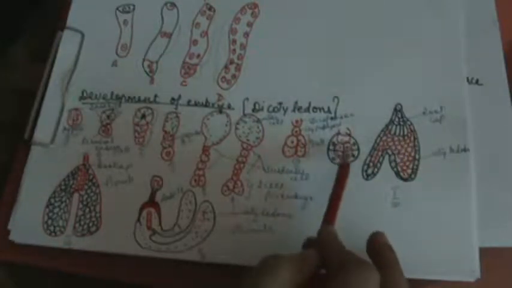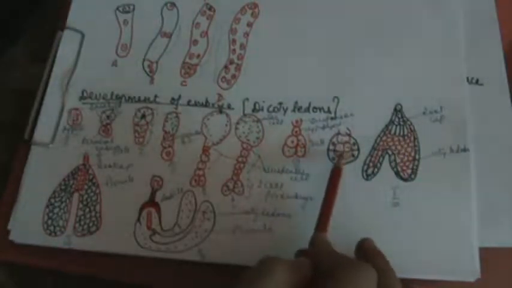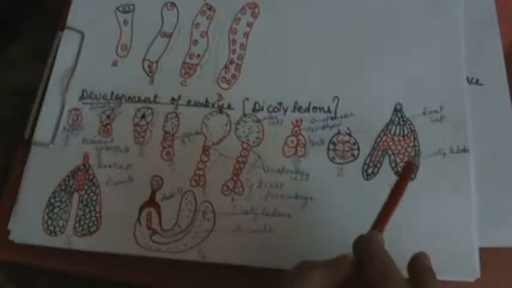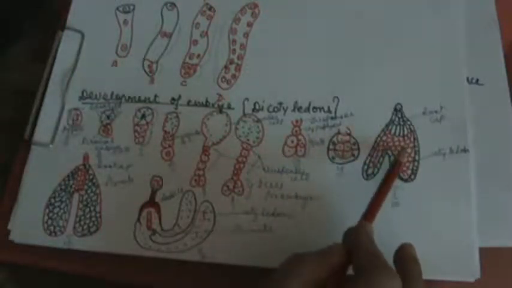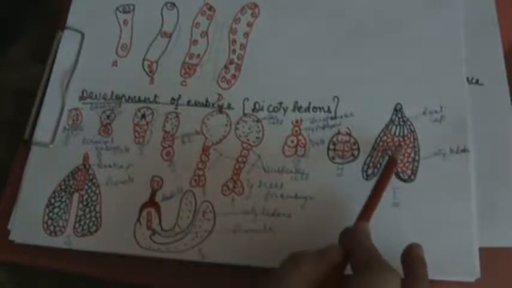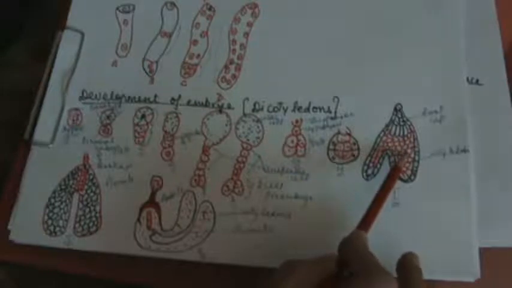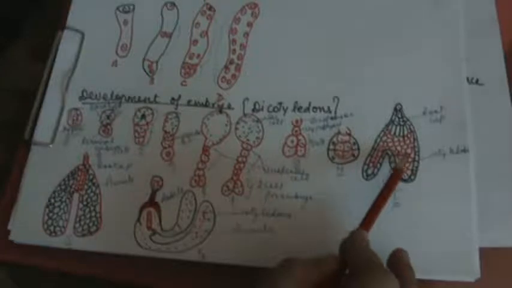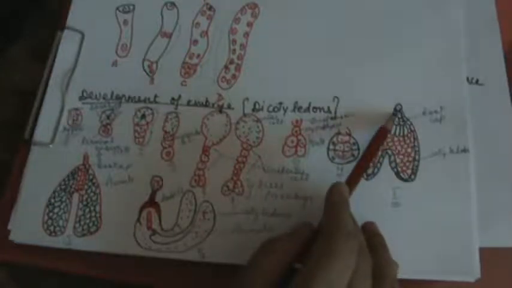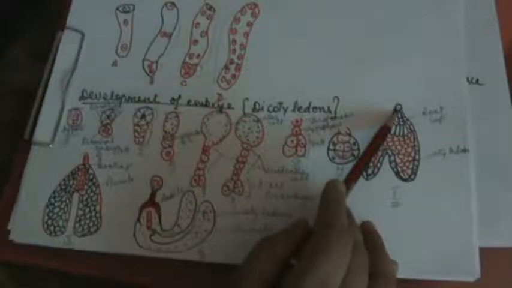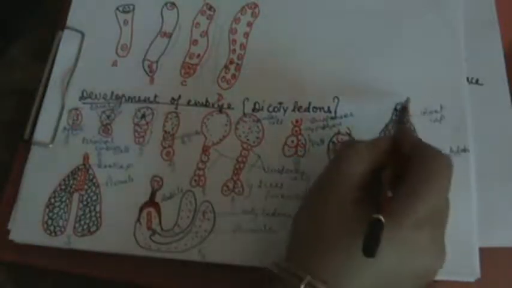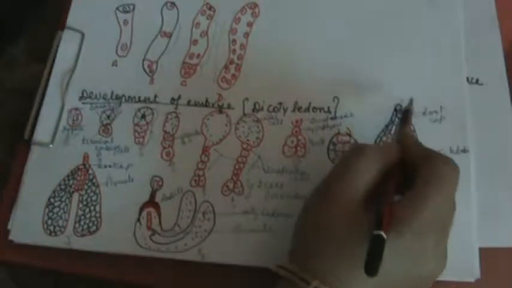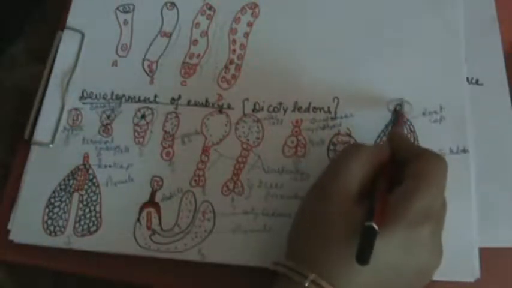These 8 inner cells divide in different planes to form the ground meristem. This is the ground meristem of the cotyledon. This is a cotyledon, this is the ground meristem. What is shown in red is known as the ground meristem. Now the suspensor cell situated at the tip is known as the hypophysis.